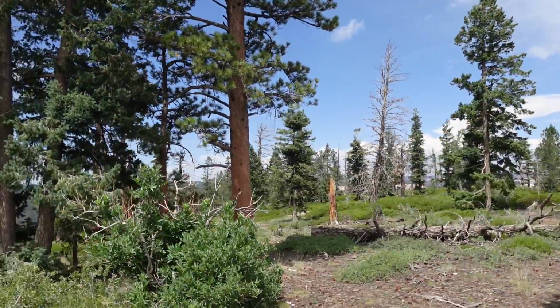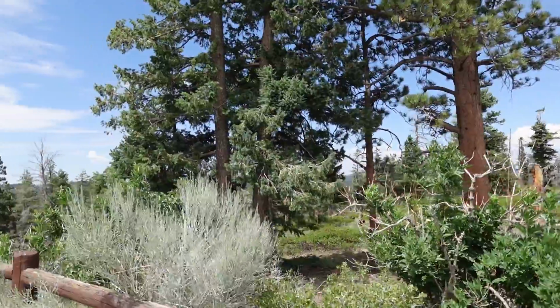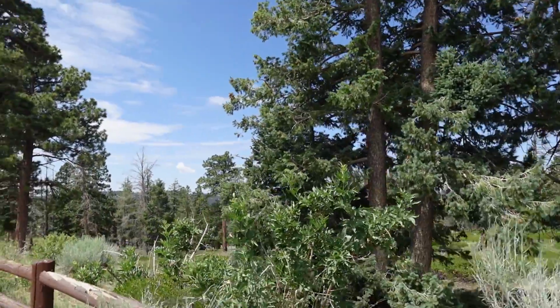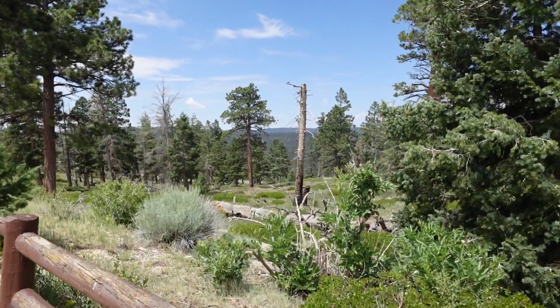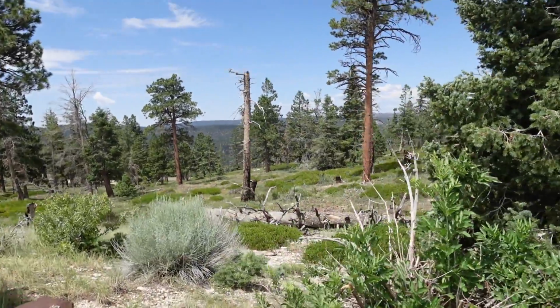It's a little bit of a hike and something I don't have time for, but if you come here, please take the time to go check out the bristlecone pines and enjoy all that nature has to offer up here. And of course, gotta enjoy the rocks.